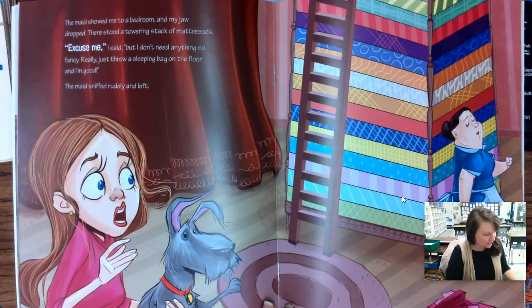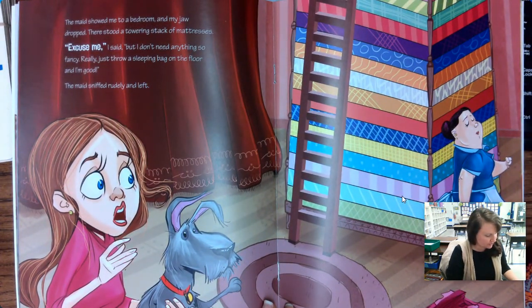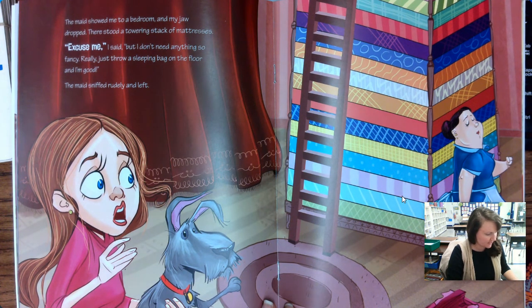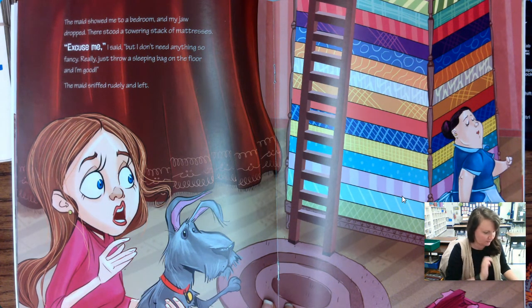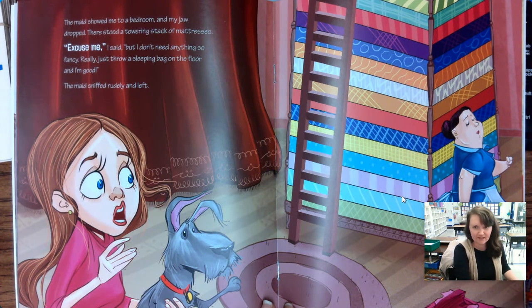The maid showed me to a bedroom, and my jaw dropped. There stood a towering stack of mattresses. Excuse me, I said, but I don't need anything so fancy. Really, just throw a sleeping bag on the floor and I'm good. The maid sniffed rudely and left.